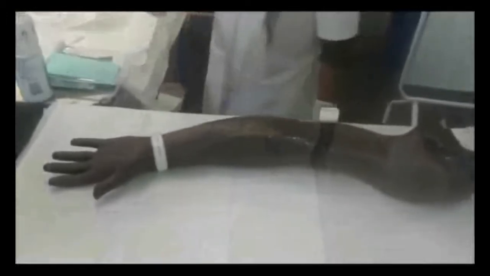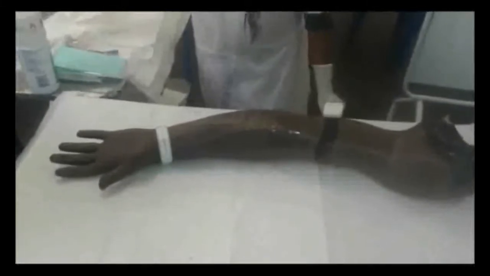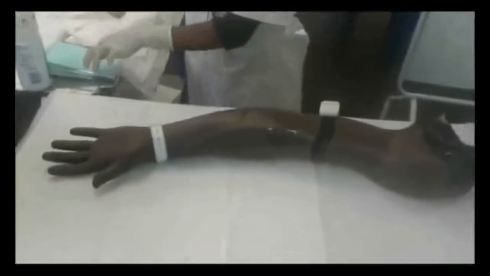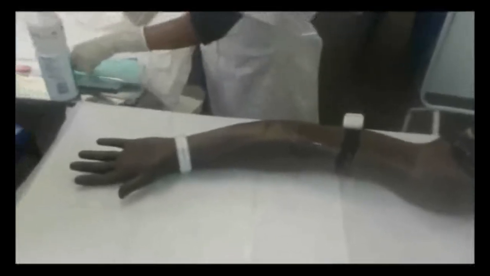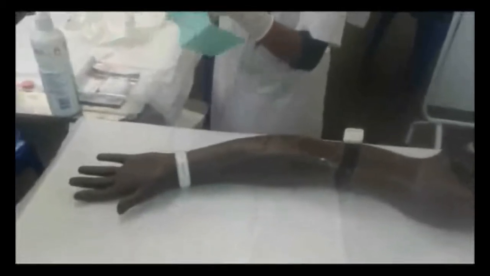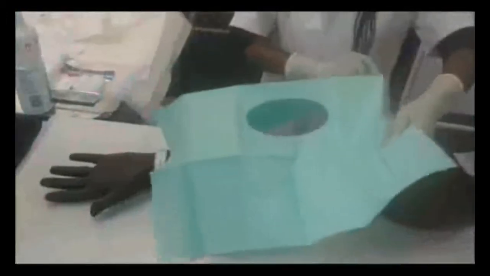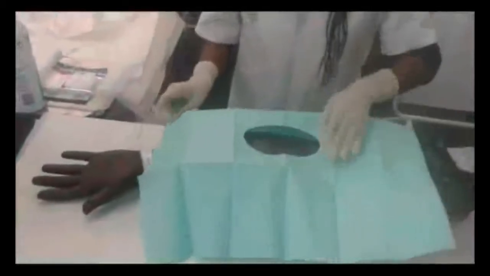Then proceed to clean your site of infection. When you're cleaning, try to go in circular motions, going outside from the point of insertion. Make sure while you're cleaning, you are very generous and clean a broad area to ensure that the whole area is actually free from any germs. Next, you prepare your sterile window. This will help you get a good visual on your site of insertion, but it will also decrease any chances of contamination from the area surrounding your antecubital fossa.